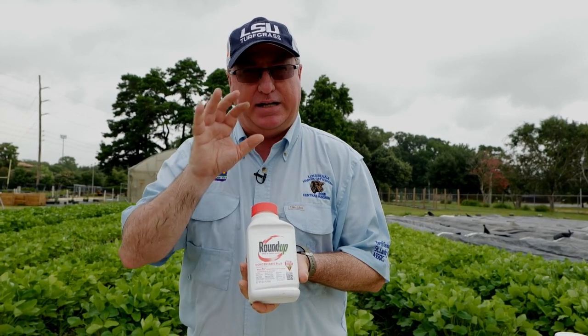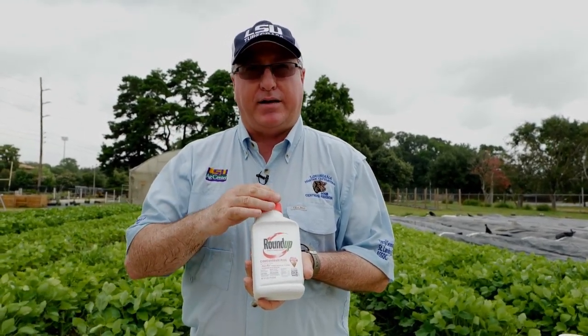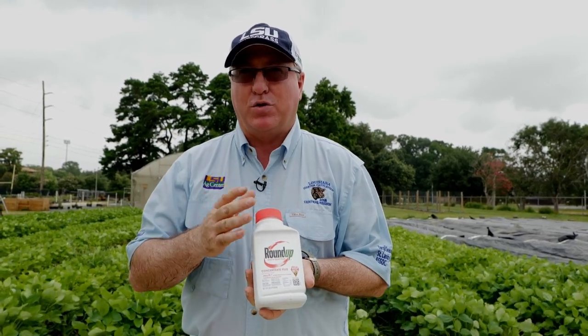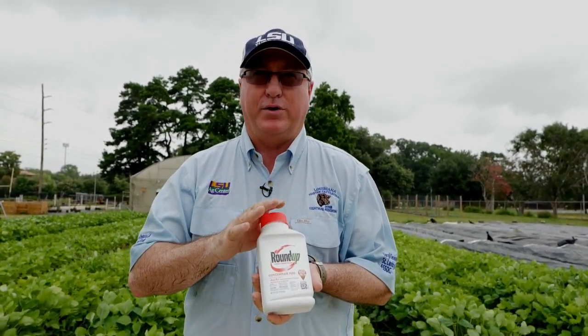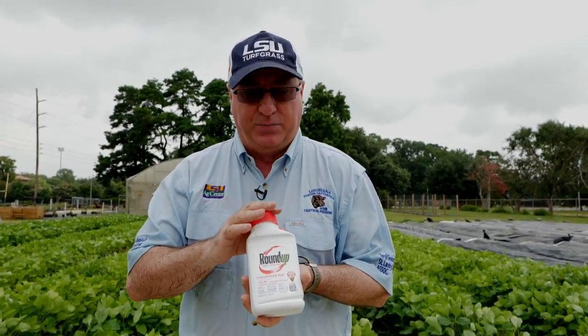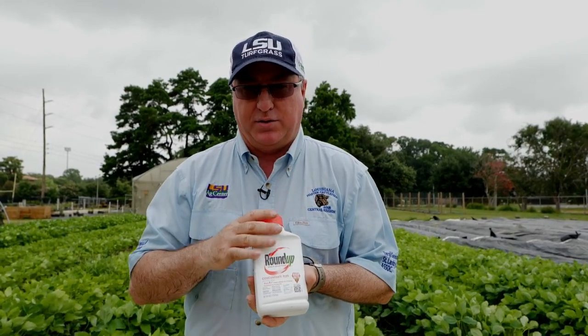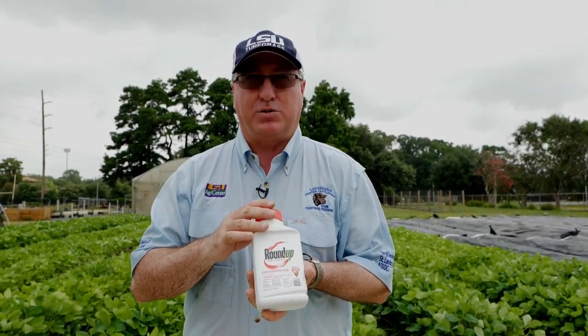glyphosate, because it hits the leaves of plants and moves down into the lower portion, into the rhizome areas, the underground storage organs, the perennial part of the plant. And that's why this product is so good at killing perennial grasses like torpedo grass and Bermuda grass. But it's non-selective. Whatever you spray it on, it's going to either kill or hurt it substantially. So you wouldn't spray this in your vegetable garden.